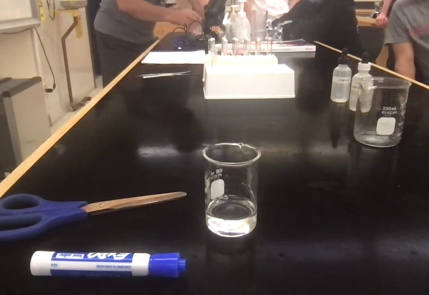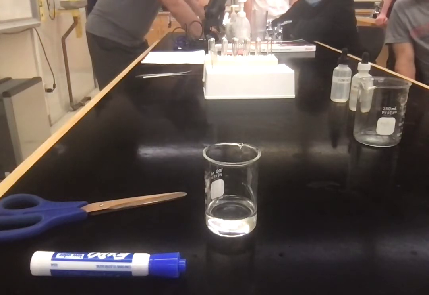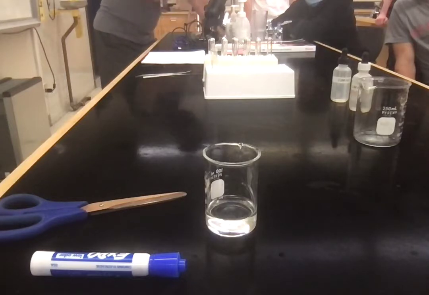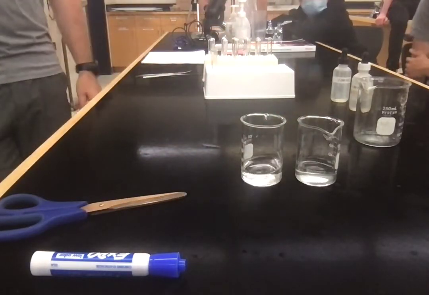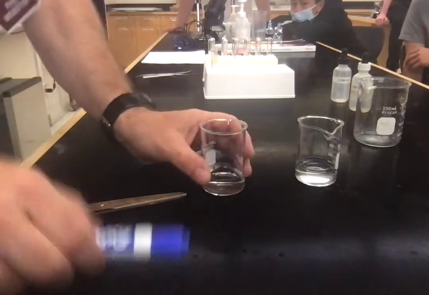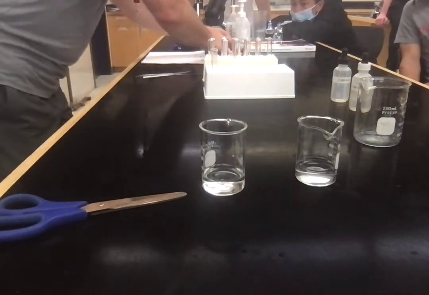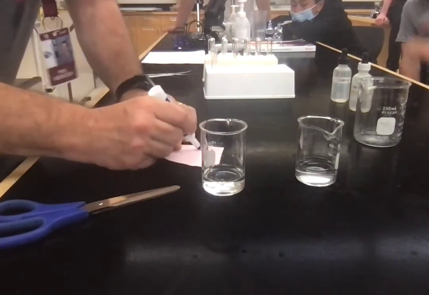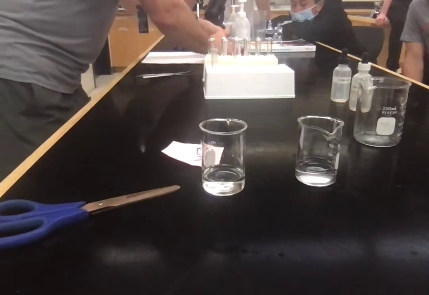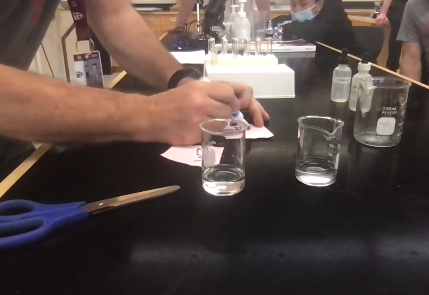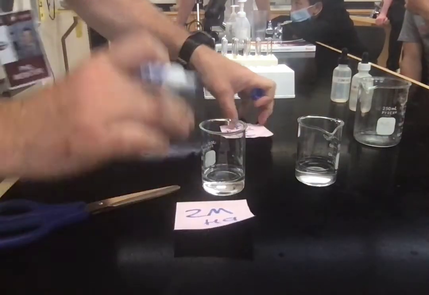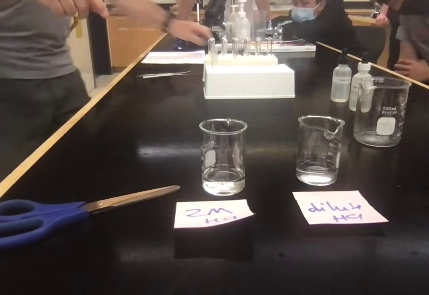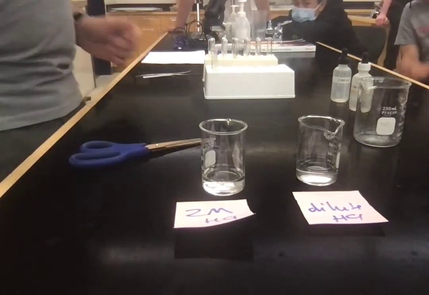Again, did I measure that dilution? No, I did not. But what I do need to do is I need a little note, and I need to put, that was my 2M, and this is my dilute HCl. Because I want to make sure that I don't mix them up, because they look the same, don't they? So labeling things is probably a good idea.